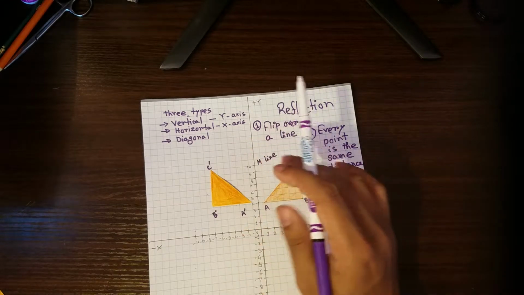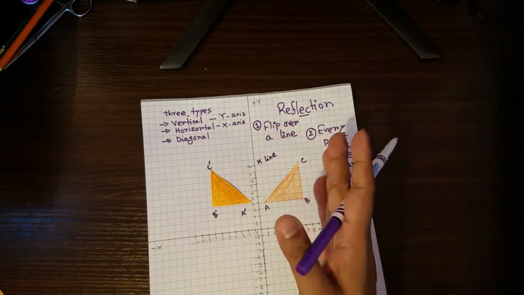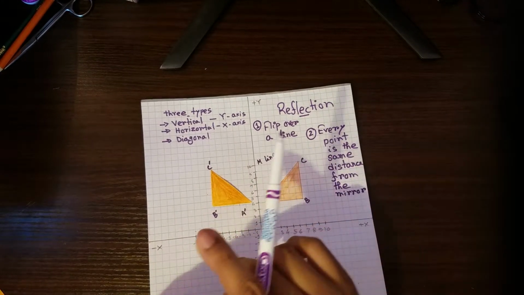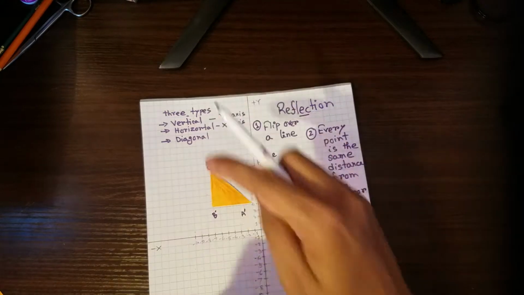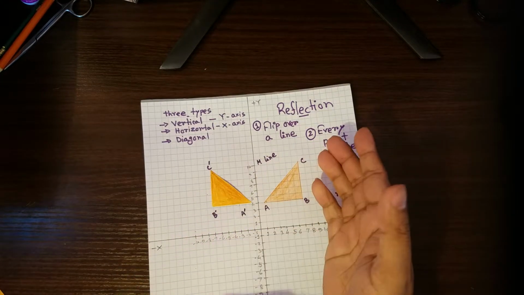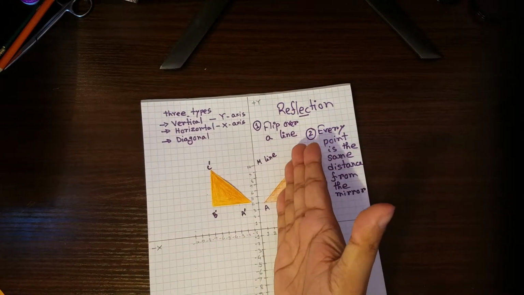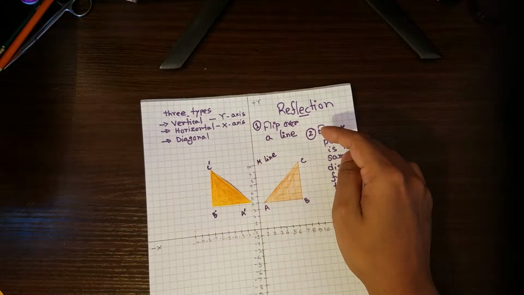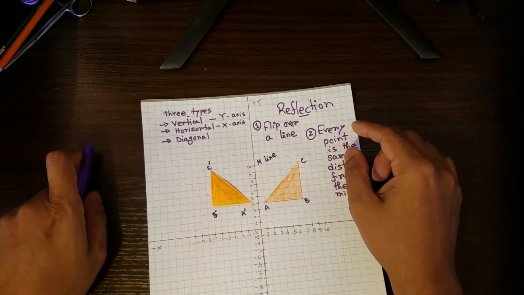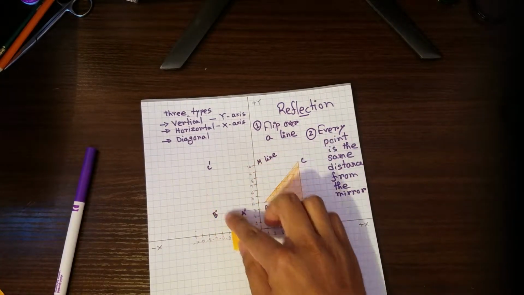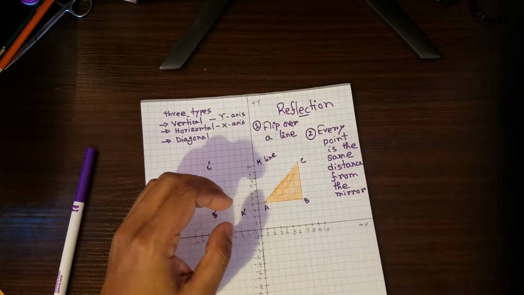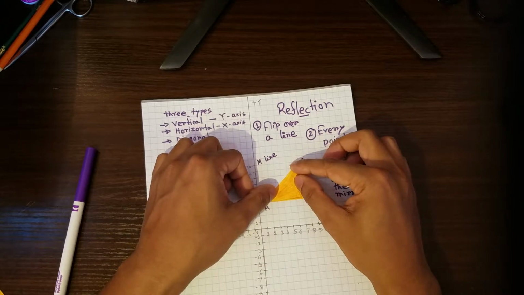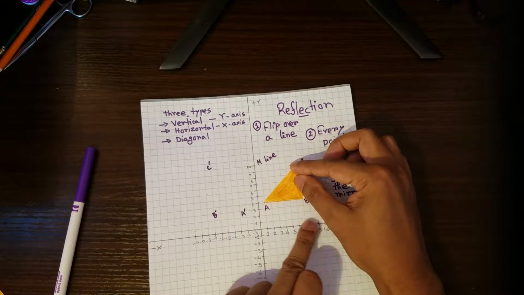So it's a flip over a line, and every point after the reflection should be the same distance from the mirror. Okay, now there are 3 types of reflection. Vertical, that we just talked about, so we went vertically, that is across the y-axis. We can also have horizontal reflection. So let's say this is my shape, and now we're going to have a horizontal reflection. For horizontal reflection, this is your x-axis.